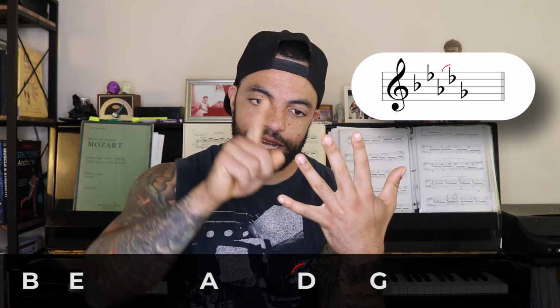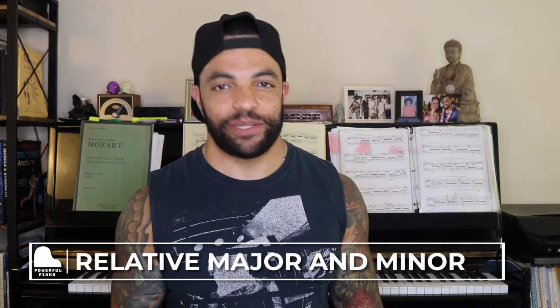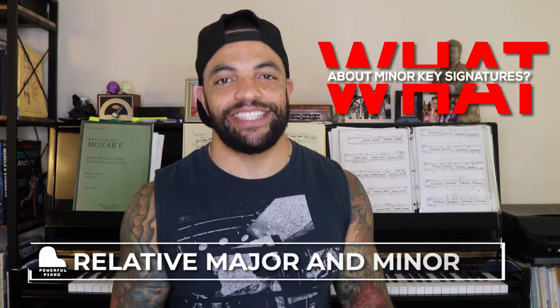The second to last flat is D. So D flat major, 5 flats. So we've only covered major scales up until now. What about minor key signatures? Okay, but why though? Well, you actually already learned them. And that's because if you know your major keys, you also know your minor keys.